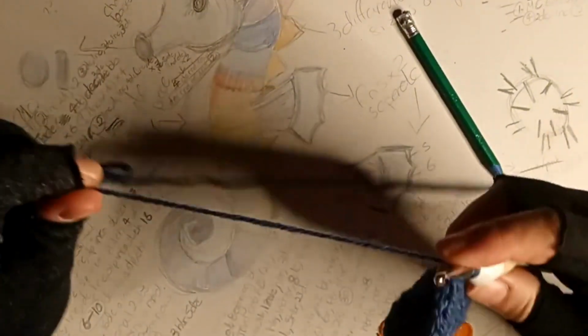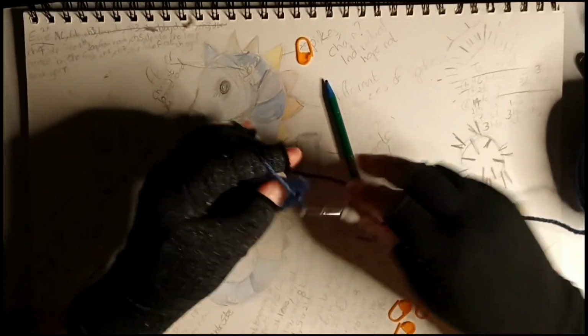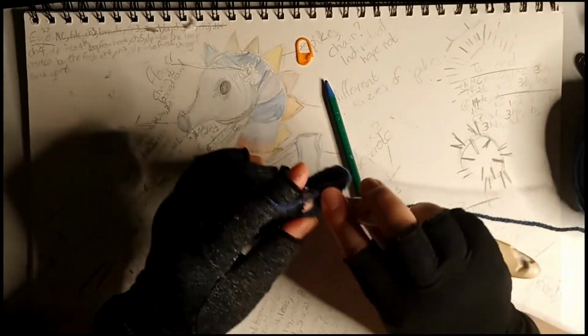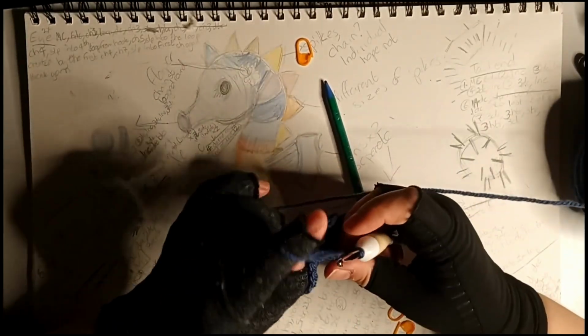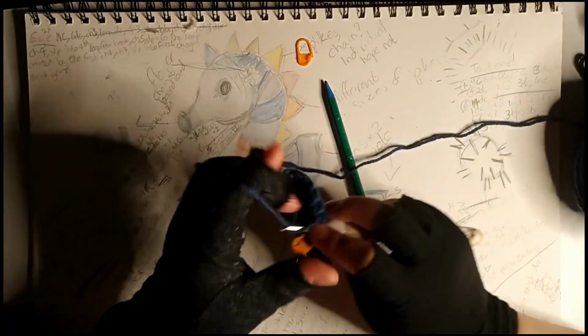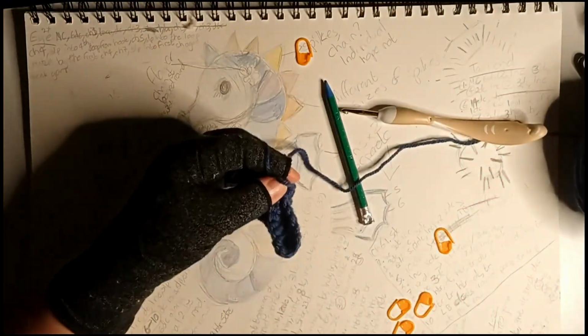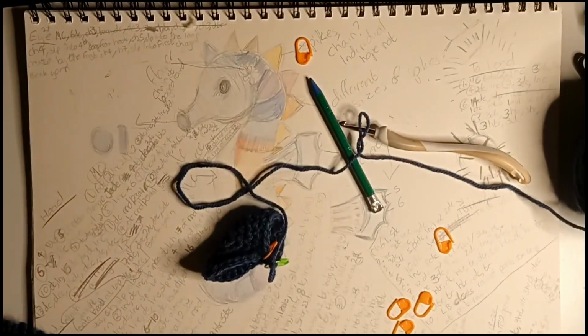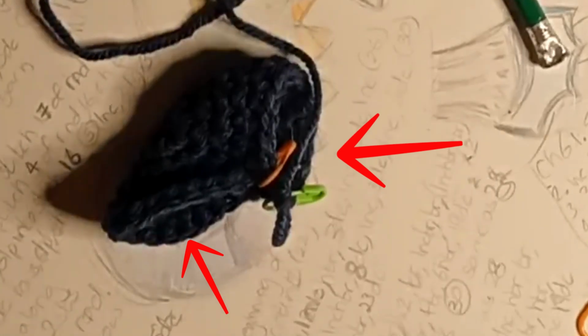This is an interesting technique I used a couple of years ago. The curve on the bottom of the seahorse's tail is quite dramatic, so instead of continuing on from the main piece, I created this circle which is then nipped in half, and then you continue working rounds on one side of the circle. So essentially this circle has two ends on it.